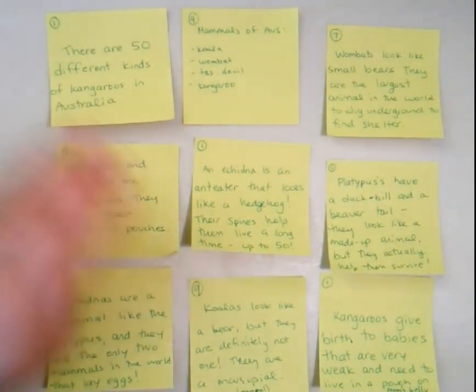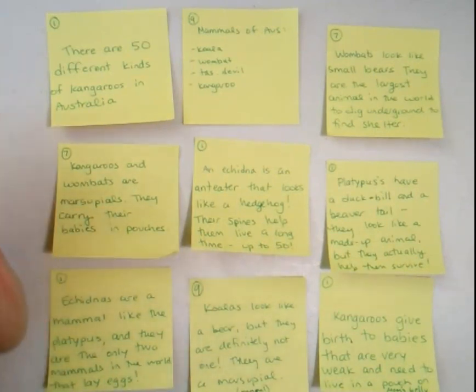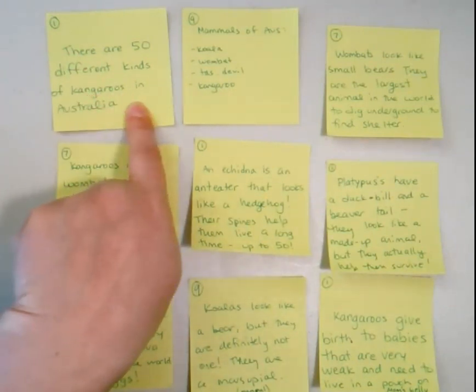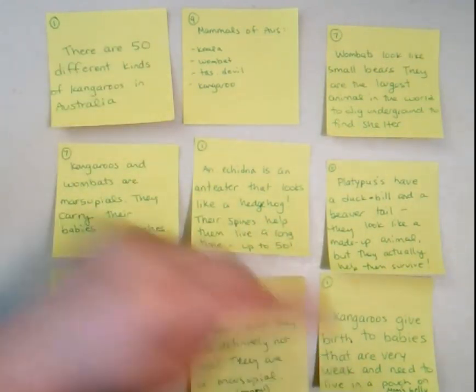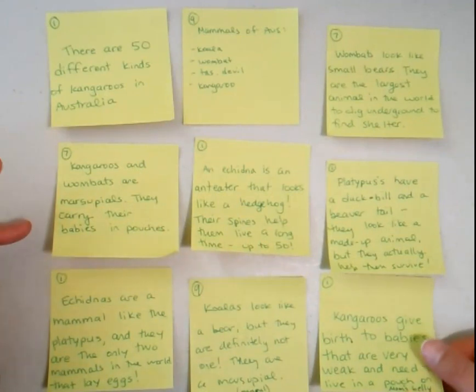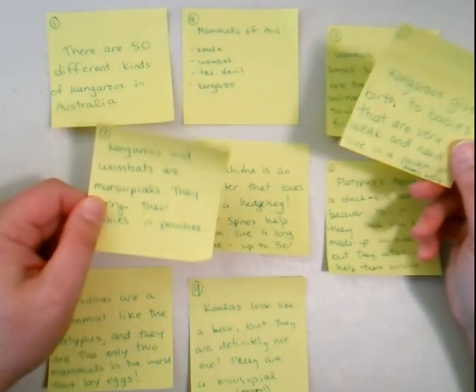So just looking over kind of how these go, when I think of Australia, the very first animal that I think of is a kangaroo. So I see right here where it says there are 50 different kinds of kangaroos in Australia. I think I might want to start with kangaroos. And so I'm going to try and find all of my pieces of information that have to do with the kangaroo. So I see this one that talks about kangaroos, and I see this one as well.